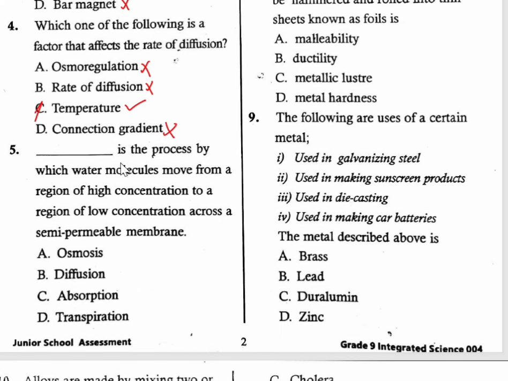Dash is the process by which water molecules move from a region of high concentration to a region of low concentration across a semi-permeable membrane. You know that it cannot be transpiration. What is transpiration? Transpiration is loss of water vapor from plant leaves, and therefore that is not the answer. It cannot be absorption. Absorption is the process where substances are taken up, for example, digested food, nutrients. Therefore, it is not this.